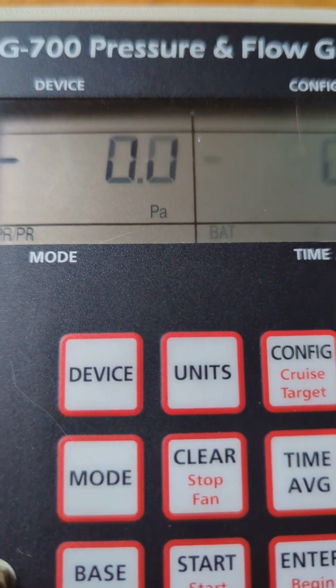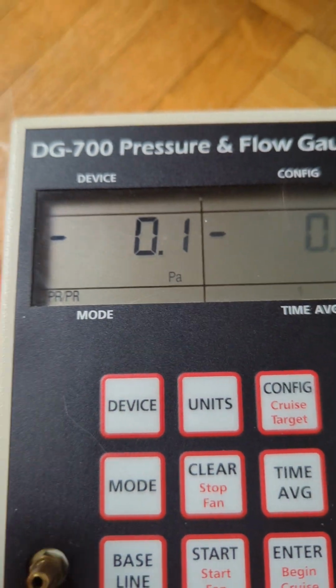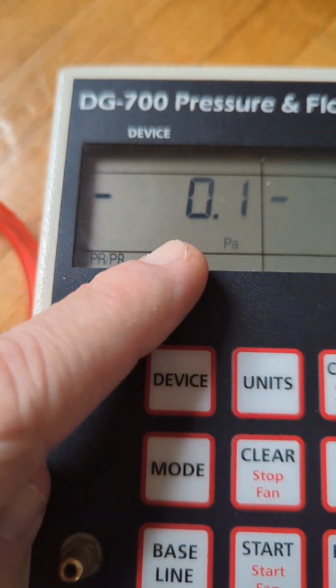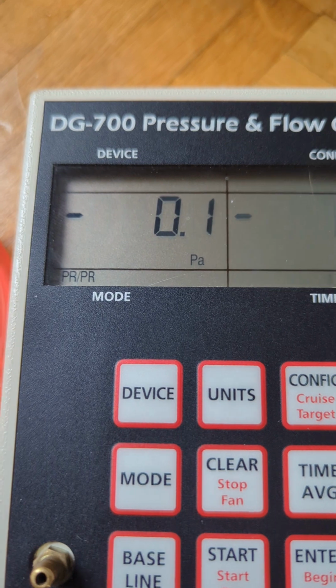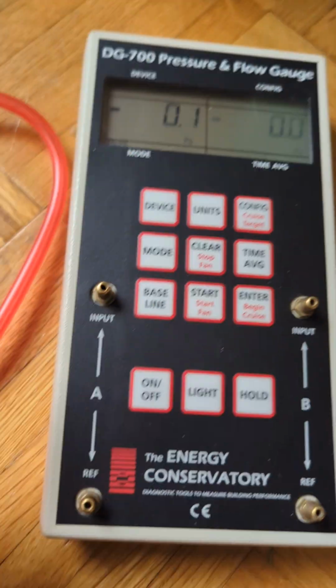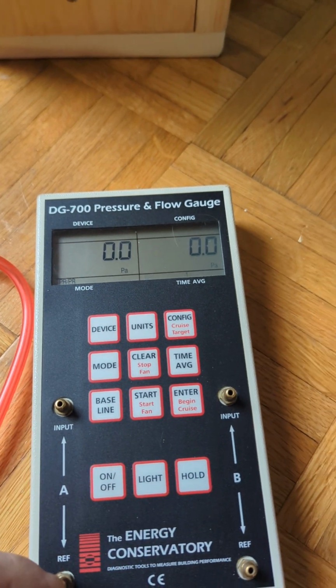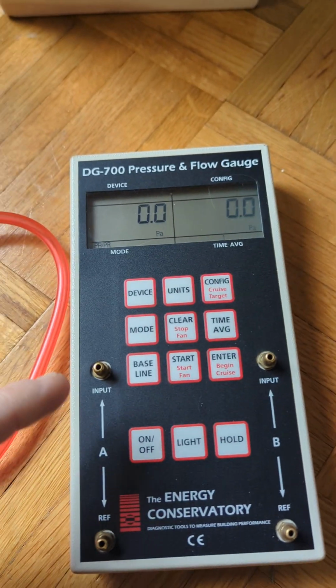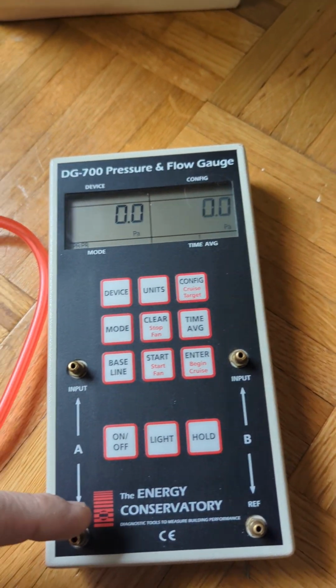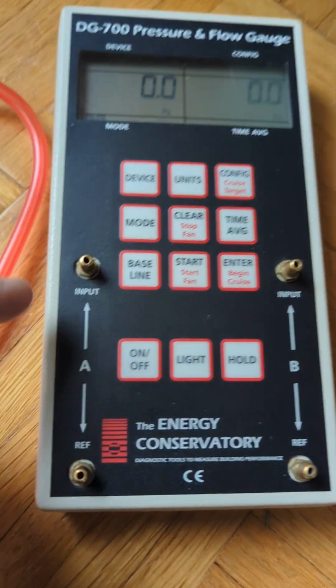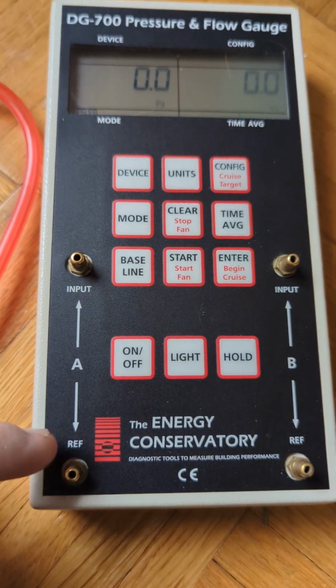If you look here, see the little PA right there? That's pascals. So that's measuring pascals, and pascals is a pressure unit. What it's doing is measuring the pressure in pascals between here with respect to here. That's really important to understand. You see this says input and this says reference.